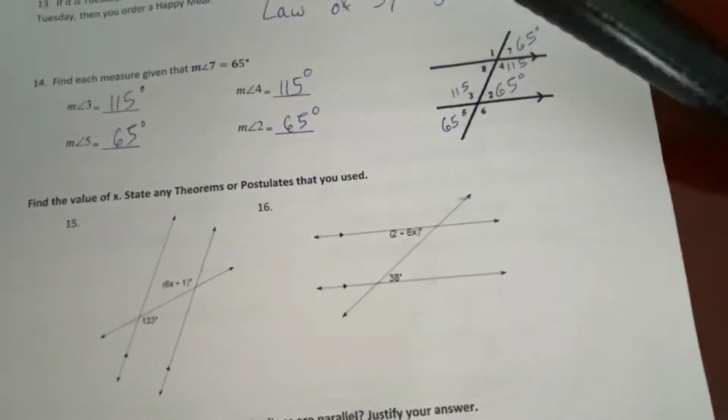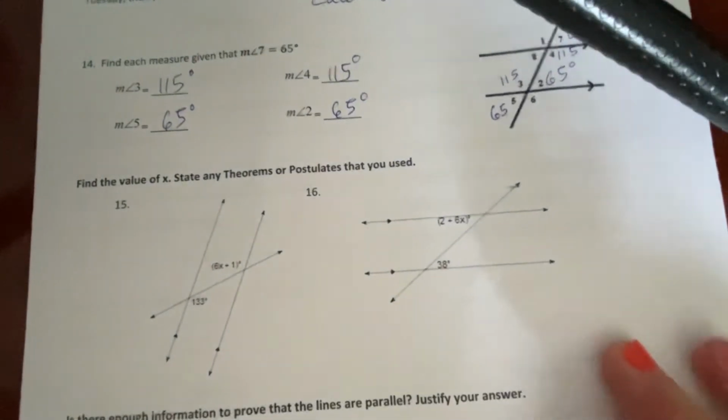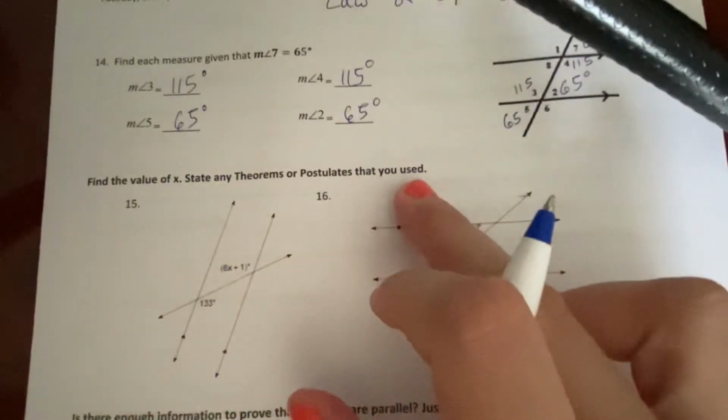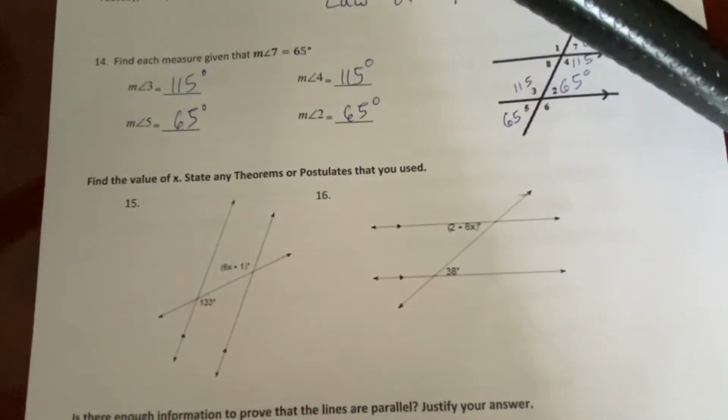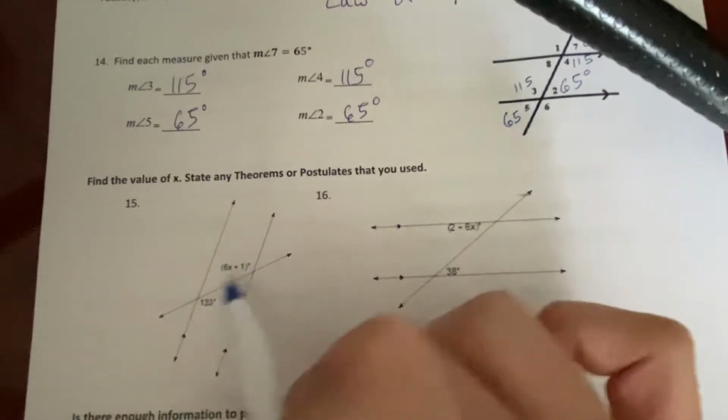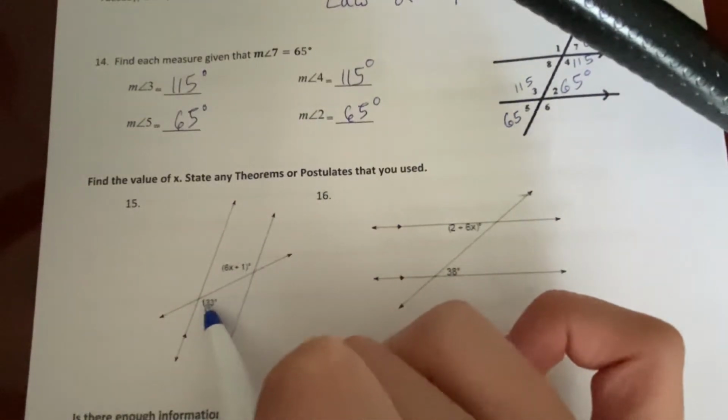Pretty easy. All right, so here it says state any theorems or postulates that you used and find the value of x. So we gotta state which postulate this is. So this would be alternate interior.